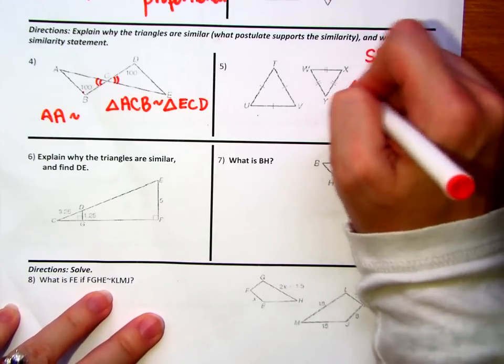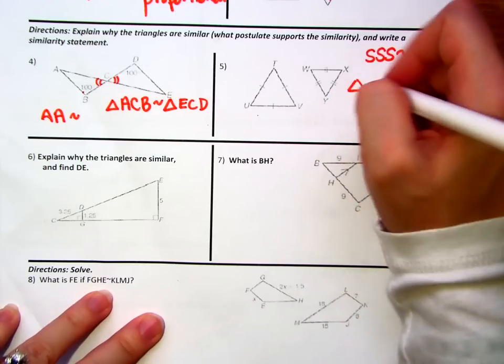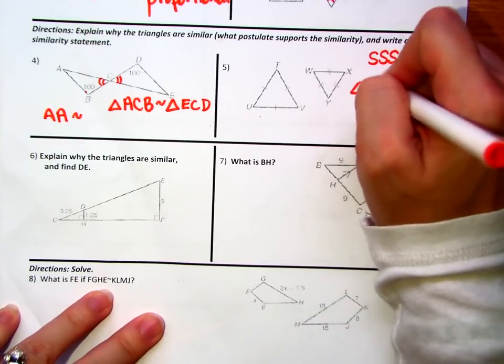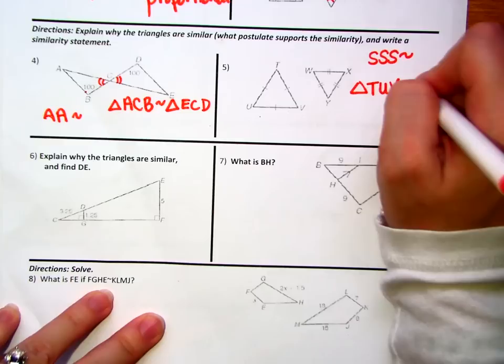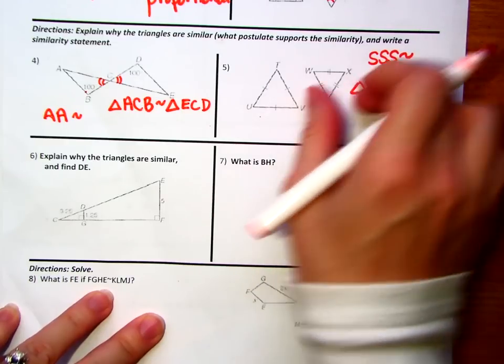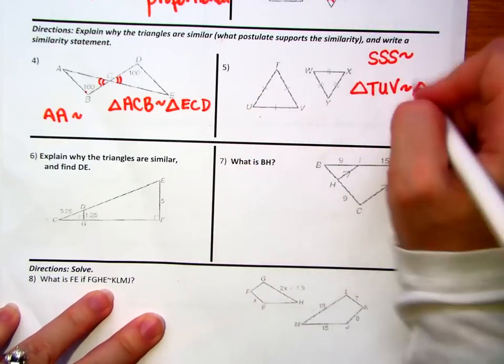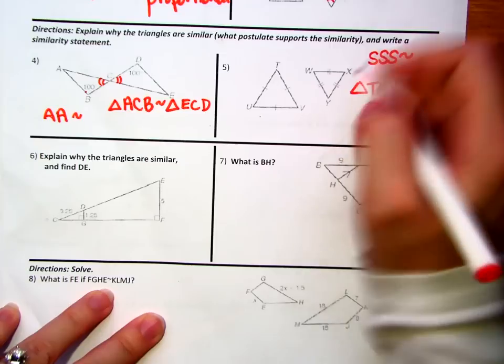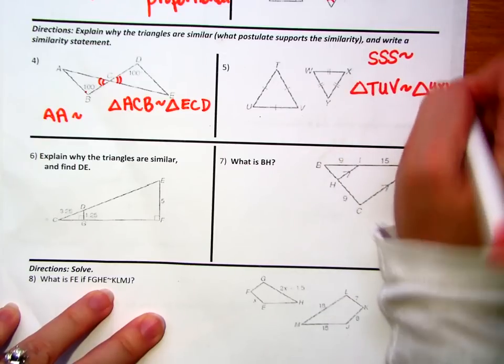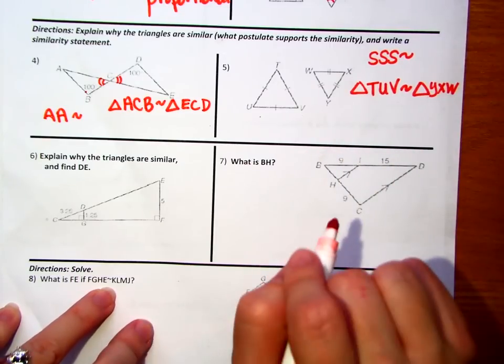And then let's go ahead and just say something like triangle TUV is similar to triangle, and again you want to kind of think about turning this so the Y is really on the top and then the X and the W would come next in line.